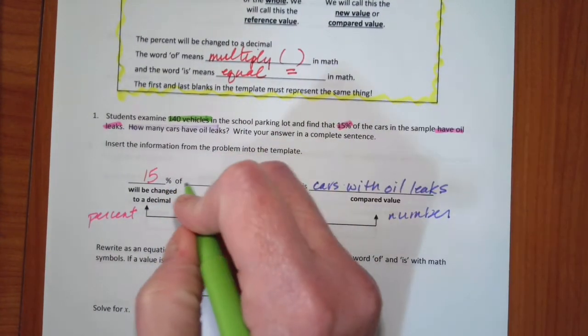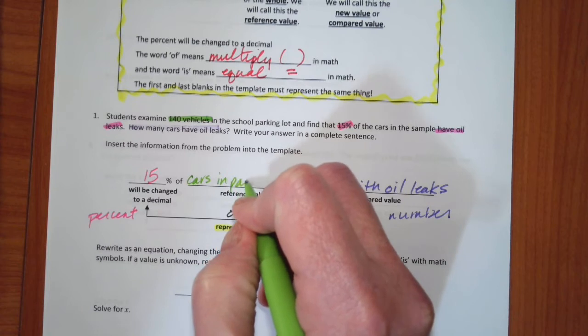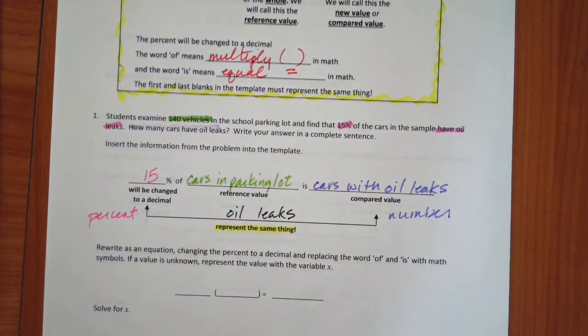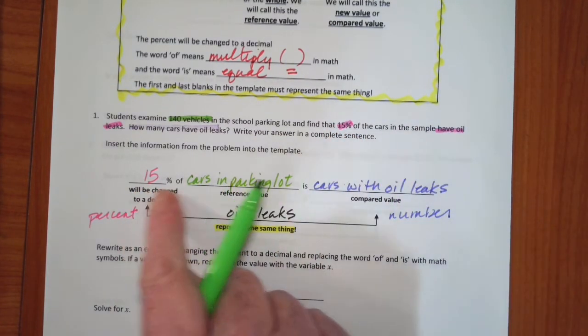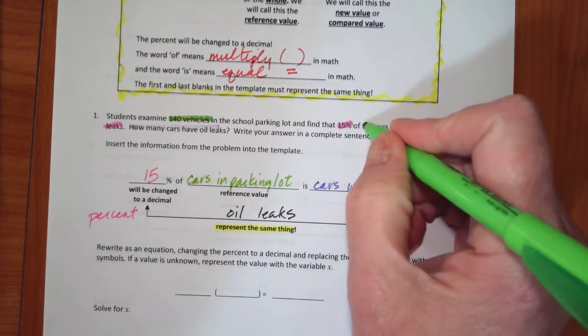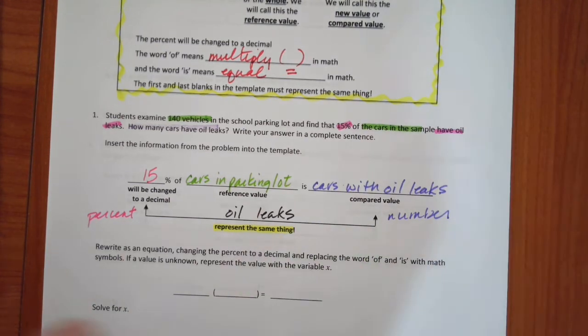So this is the cars in the parking lot. Now you will notice that also in here it says 15% of, just exactly like it says here. So 15% of the cars in the sample. Okay. So this is just an intermediate step.